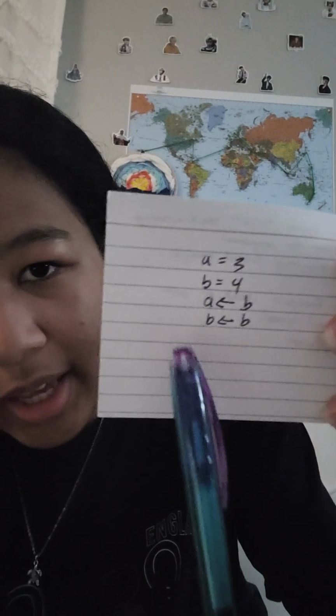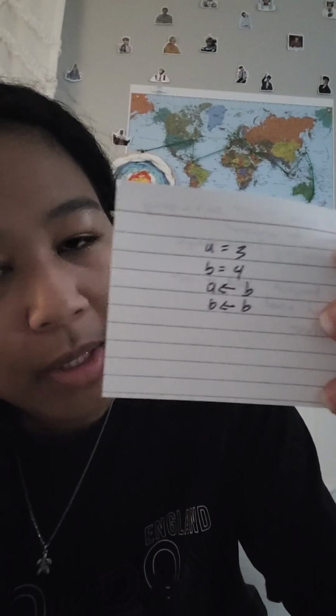Storing strings and variables. Okay, let's see. Oh, yeah. I saw this a lot: A equals 3, B equals 4, A equals B, B equals B. And then it asks you to display, or what is the answer?